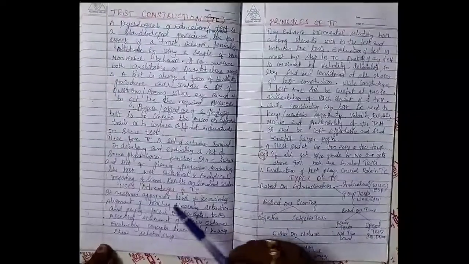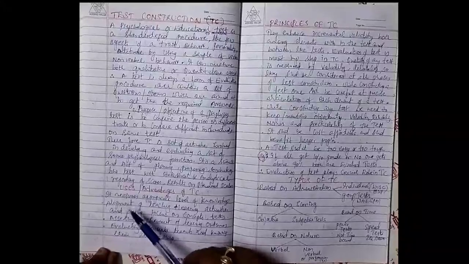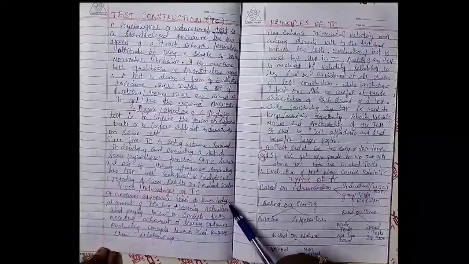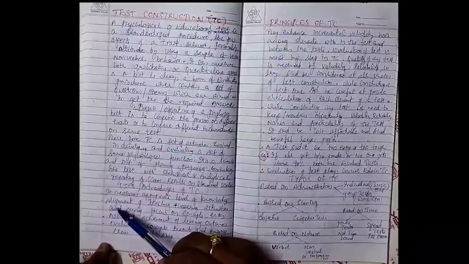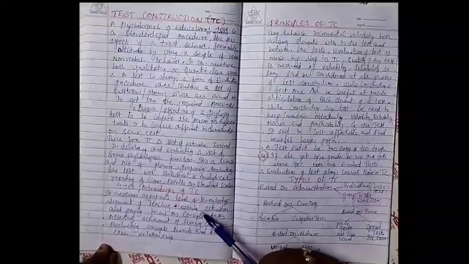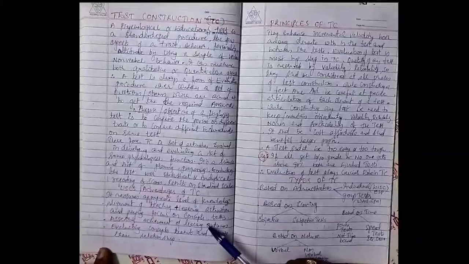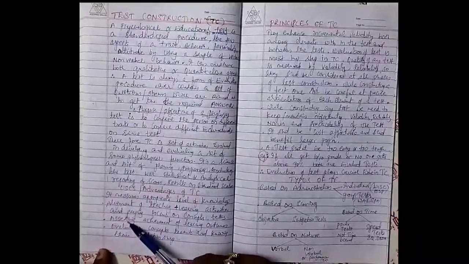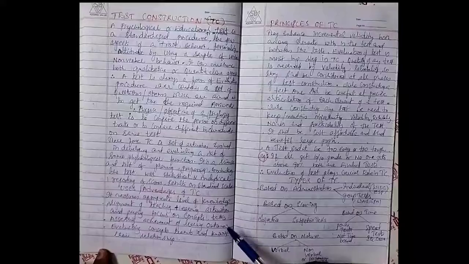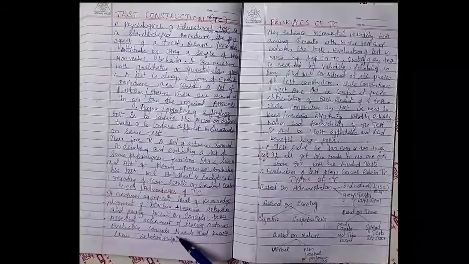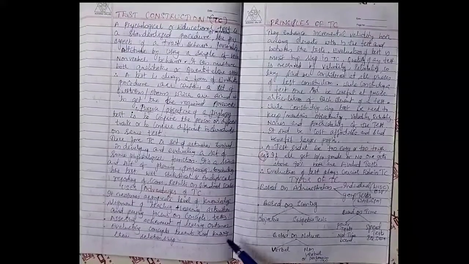Uses or advantages of test construction. It measures the appropriate level of knowledge. It focuses on alignment of teaching and learning activities and thus paying focus on concepts and tasks, assessing the achievement of learning outcomes, evaluating concepts learned and knowing their relationship.